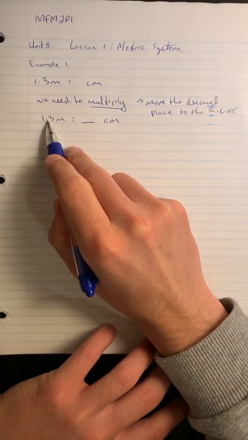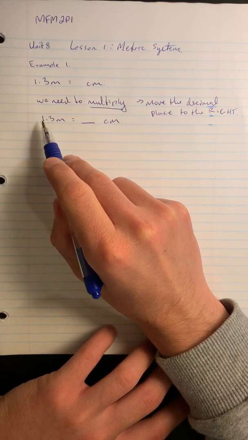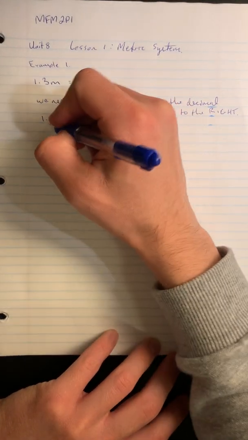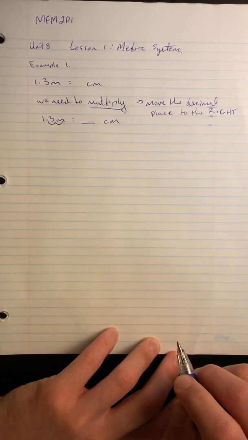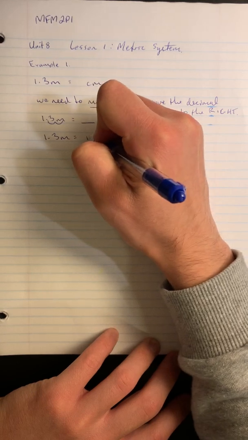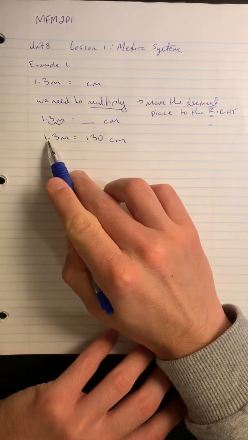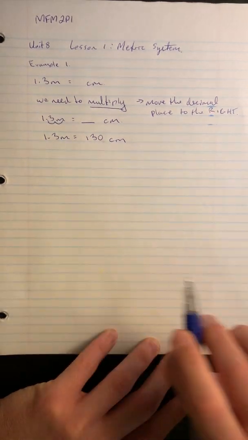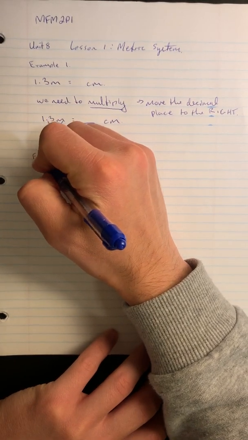Well, how many spaces to the right do we move it? Well, remember what I mentioned. We were two spaces below the default unit, the base unit. So we need to move the decimal place 2 spaces to the right, okay? So what that means is we get 1.3 meters equals 130 centimeters. Notice how I moved that decimal 2 spaces to the right. It's right here now, okay? Let's try example 2. Example 2 is going to be similar.